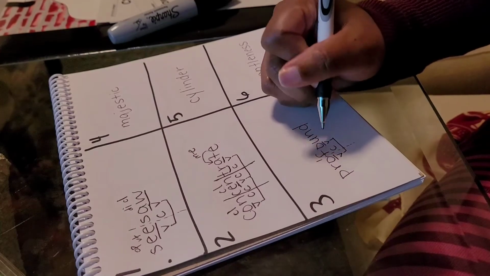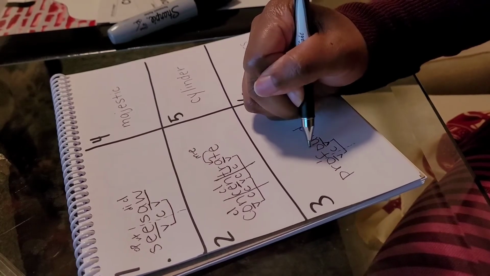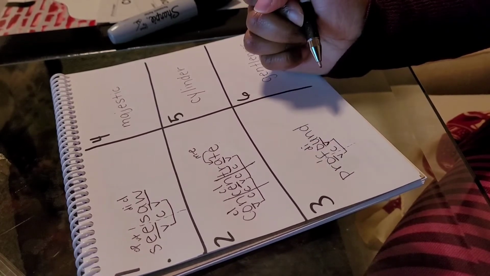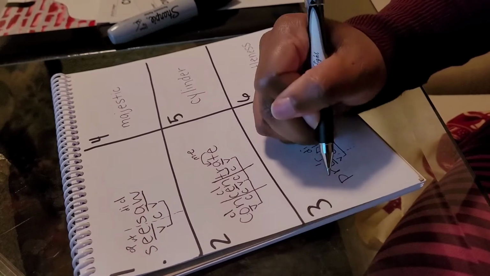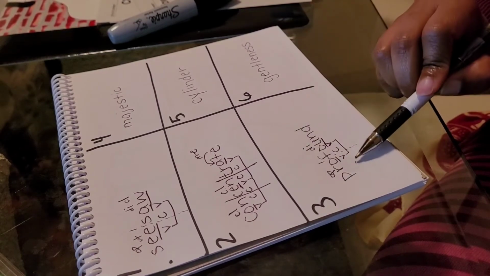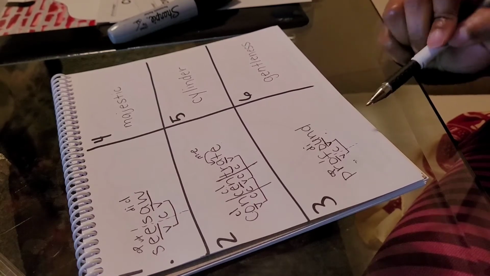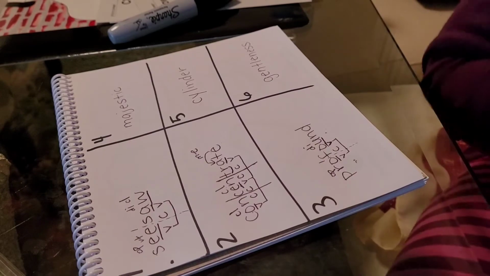Oh, and I noticed that I have a diphthong here. So the OU makes a diphthong. So I'll go and label that here. This is an open syllable. If I read the syllables, profound. Profound is the word.